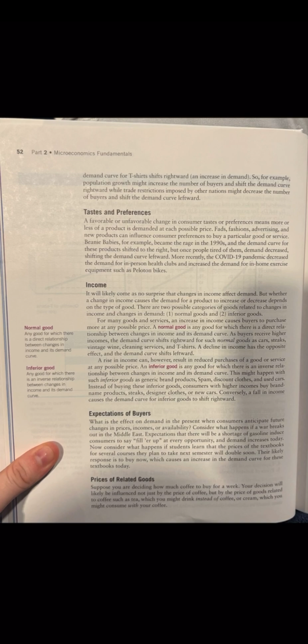A rise in income can, however, result in reduced purchases of goods or services at any possible price. An inferior good is any good for which there is an inverse relationship between changes in income and its demand curve. This might happen with inferior goods such as generic brand products, Spam, discount clothes, and used cars. Instead of buying these inferior goods, consumers with higher incomes buy brand name products, steaks, designer clothes, or new cars. Conversely, a fall in income causes the demand curve for inferior goods to shift rightward.